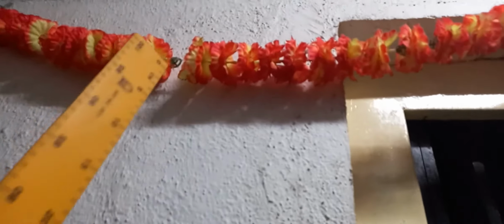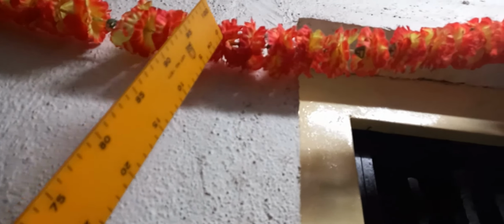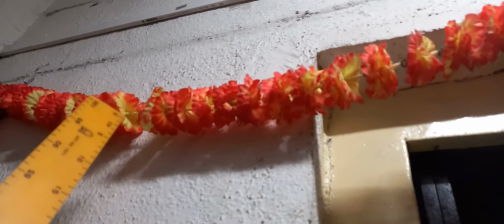See children, congruent objects. This flower and all these flowers, they are all congruent to each other. They are exactly of the same size and shape. Congruent objects.